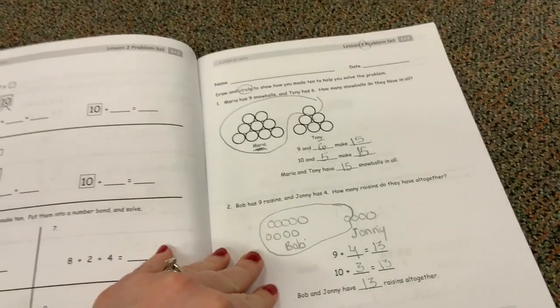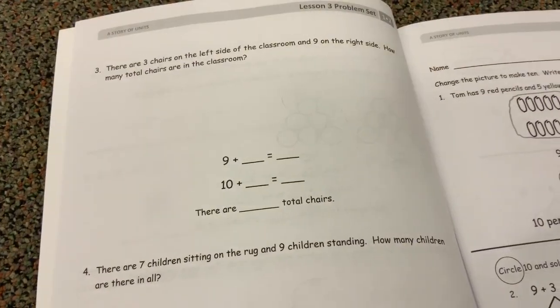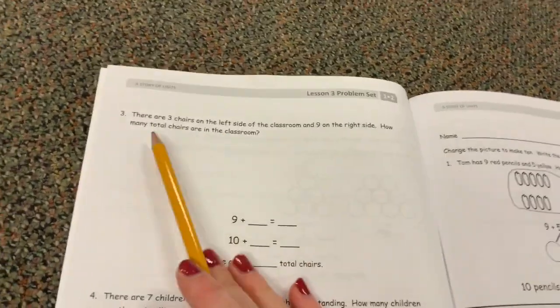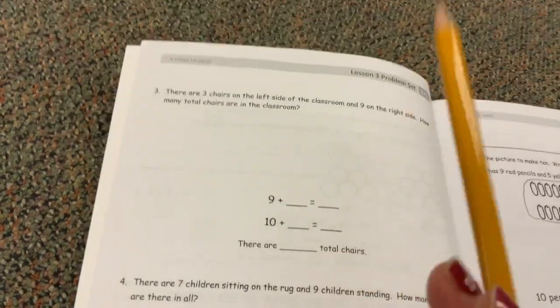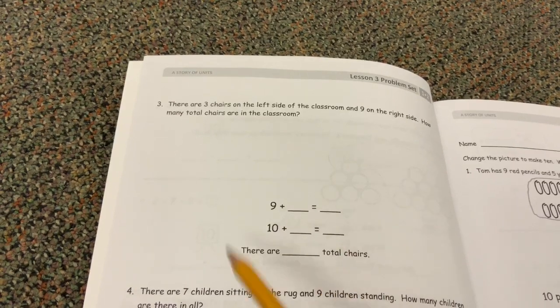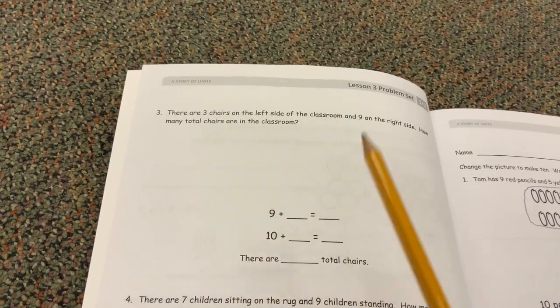13 raisins all together. All right, on the next page, you're still thinking in tens, but the directions are a little bit different. Read the story, make sure that you start by making your picture, circle your 10, make your equations, and then fill in your statement. Remember to label your drawings.